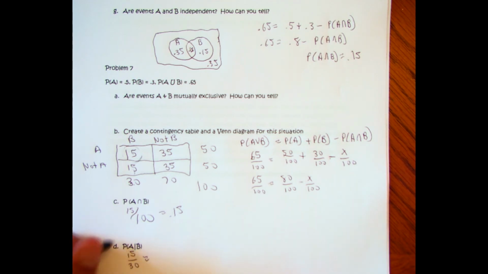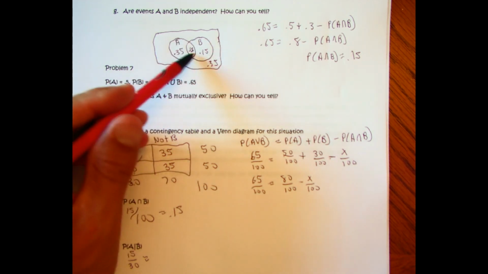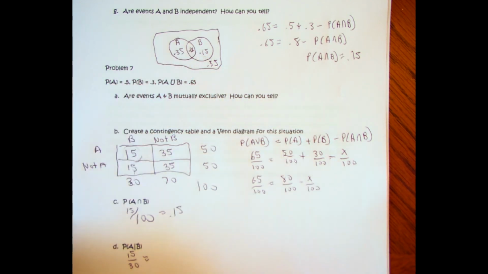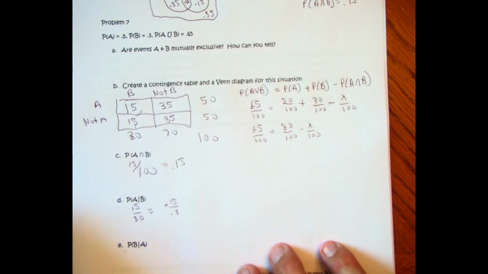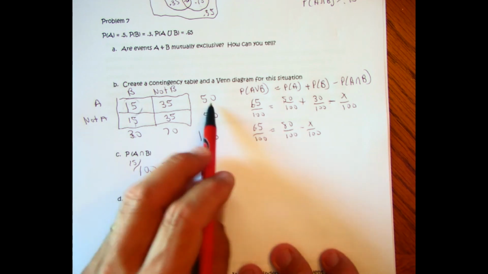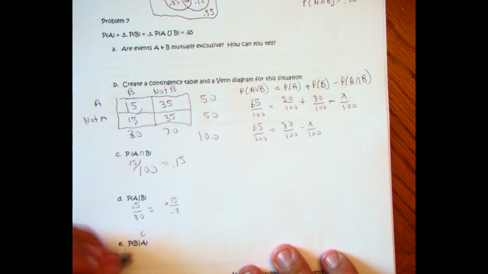Now, if you do it with the Venn diagram, you say, well, how much is in the B circle? 30%. And how much of that 30% is in A? 15. So it's 0.15 over 0.3. B given A. Now, the condition is A. There's 50 in A. How many of those 50 are in B? 15.